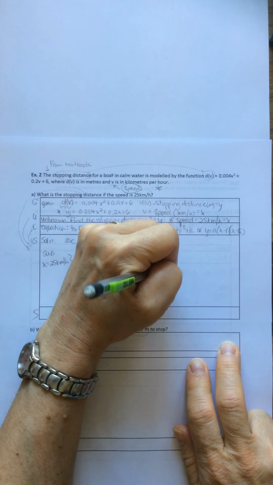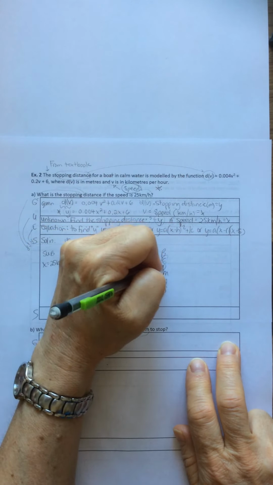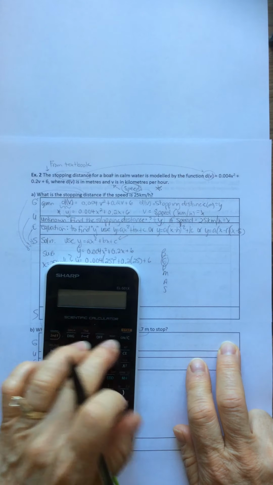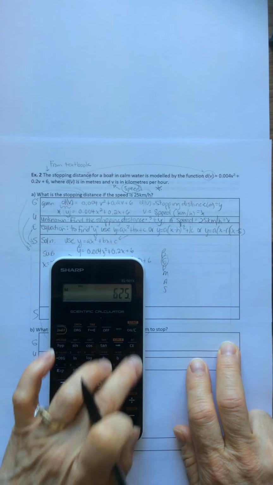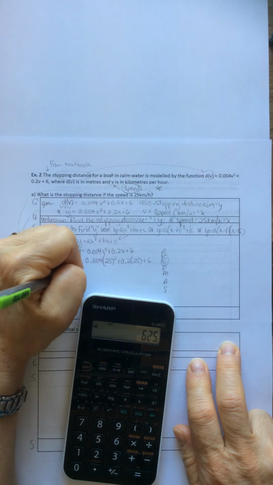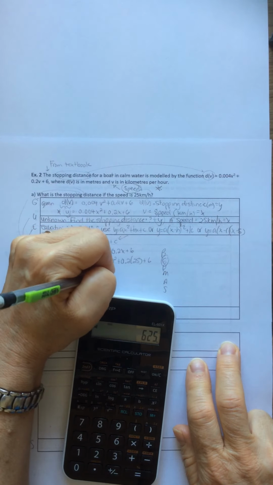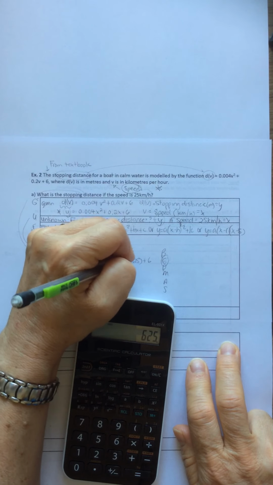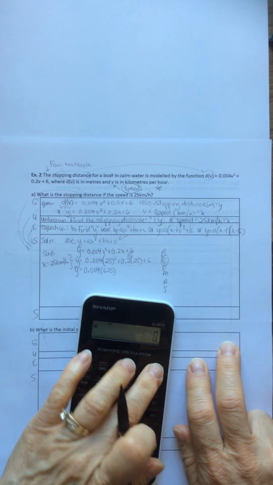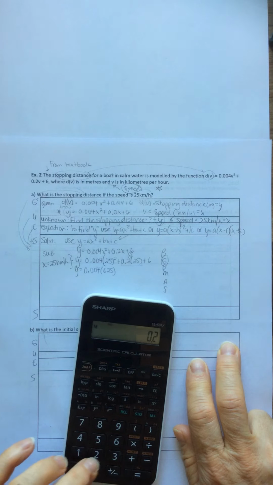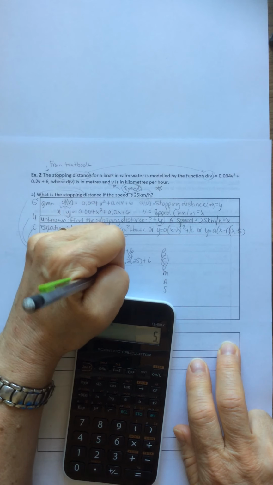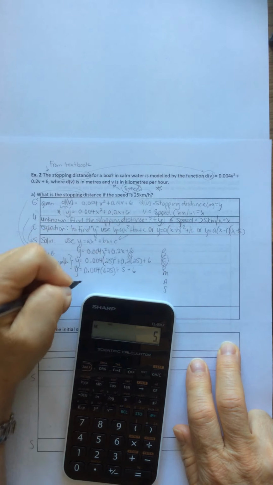We're going to follow BEDMAS. Okay, so exponents are what we do first. 25 squared. If we don't know it, type it in. 625. So 0.004 times 625. This multiplication is on its own, so we can do that. 0.2 times 25 is equal to 5 plus 6.